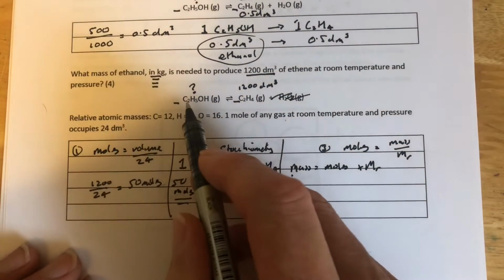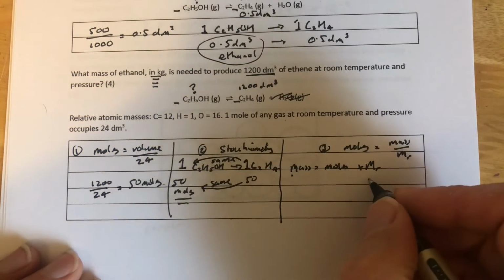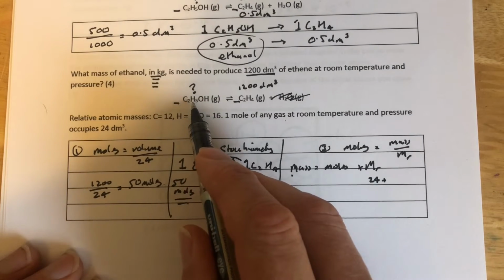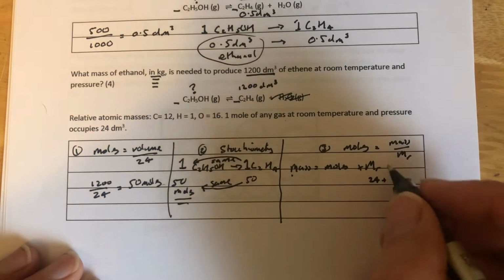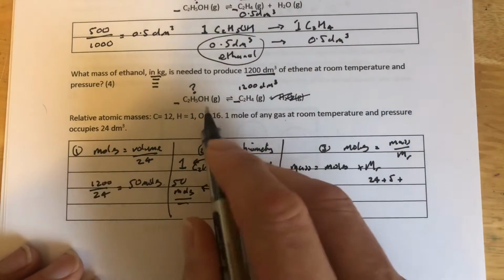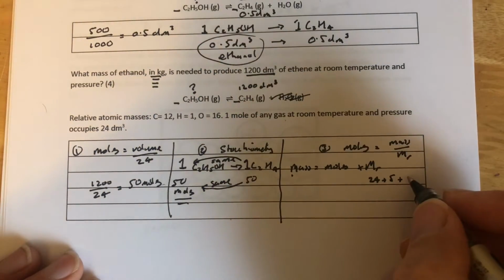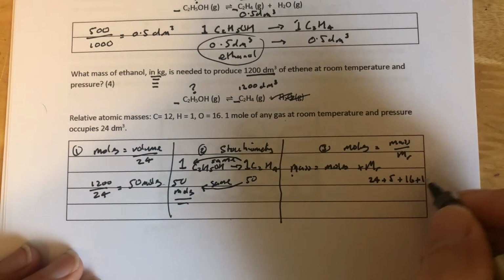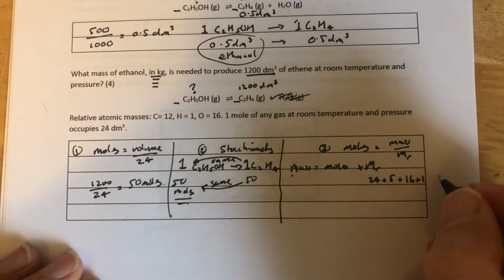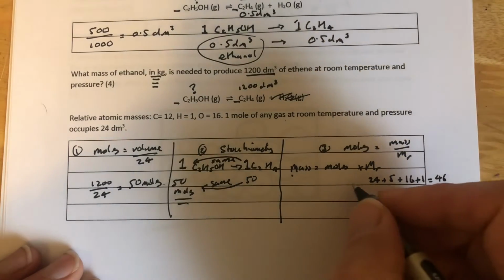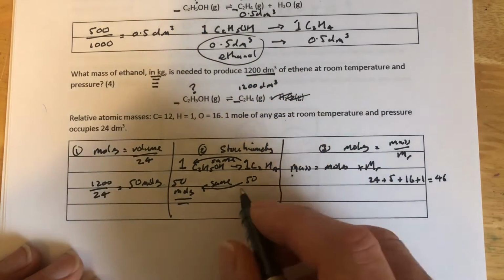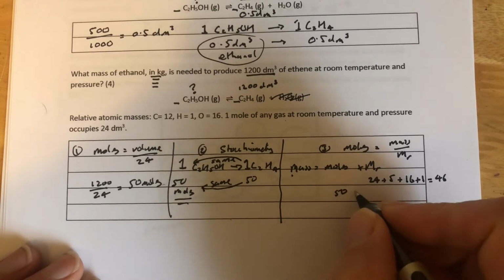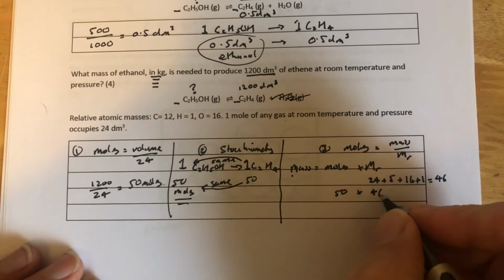Relative formula mass of ethanol: 2 carbons, 1 carbon is 12, so that's going to be 24, plus H5, hydrogen's 1, so that's going to be 5, plus the oxygen, 1 oxygen, 16, plus 1 hydrogen on the end, 1. So that's going to be 24 and 6 is 30, 46. Equals 46. So we need to do moles, which is 50. We got that from the previous stage, 50. So that's going to be 50 times 46.